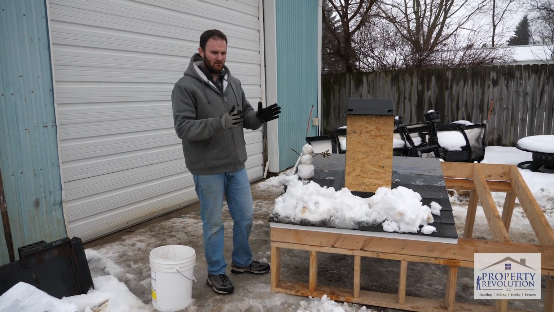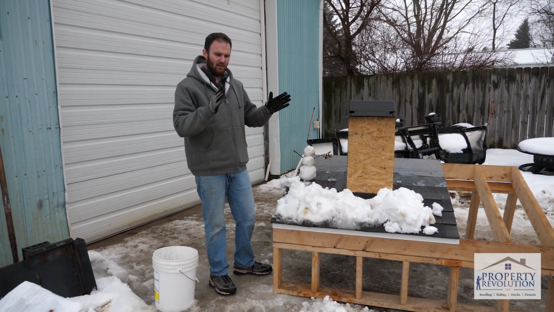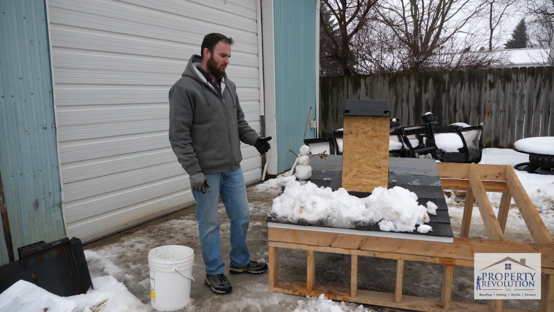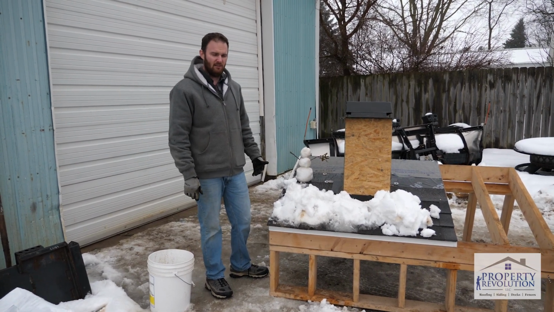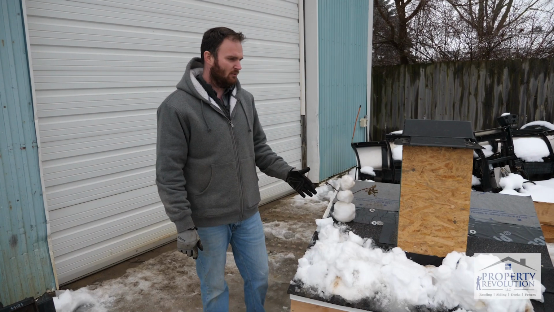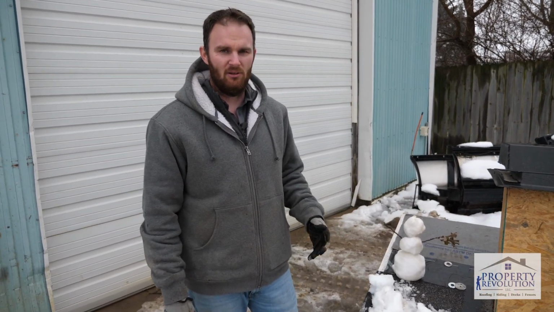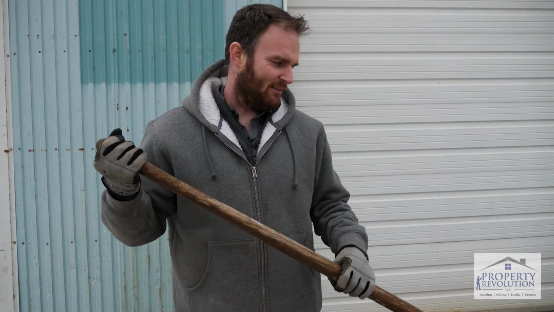Pay special attention to valleys where the roof lines are coming together. Those can be really susceptible places for ice damming and leaks to occur. So it's only a few times of the year that we have weather like this. And it's definitely worth the effort to make sure that the edges of the roof are clear so that you're not having a problem as a result of ice dams. I hope this helps. We're ready to rake.